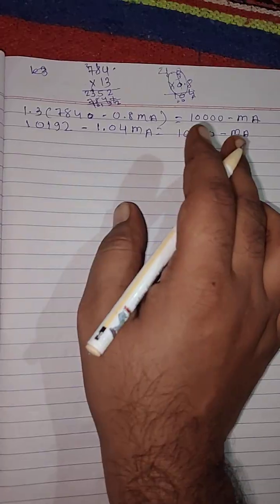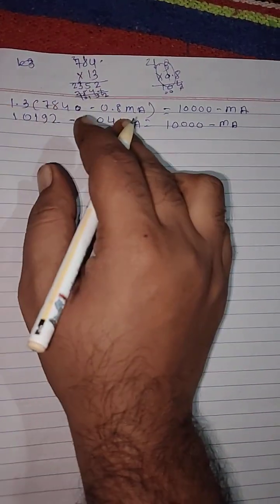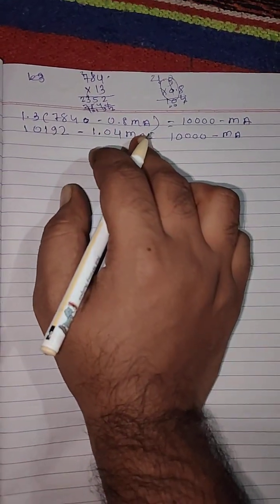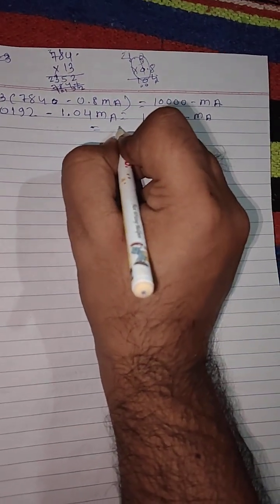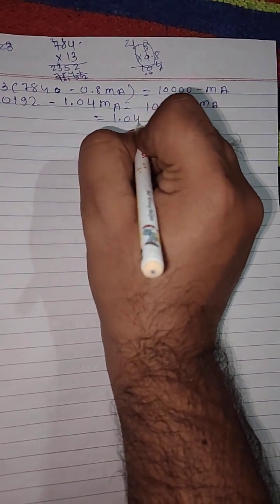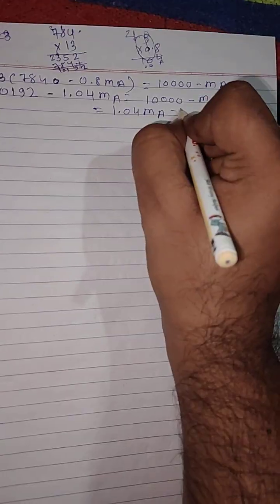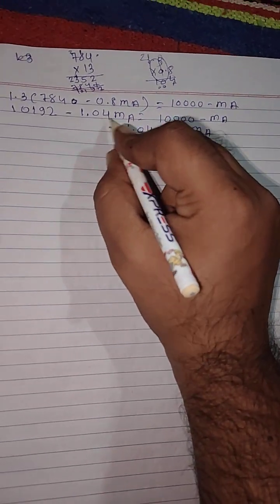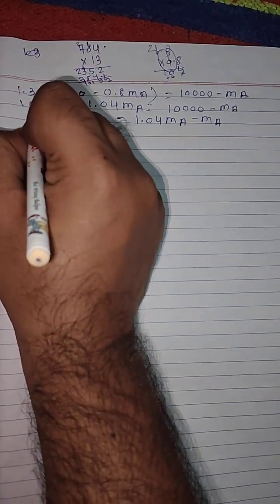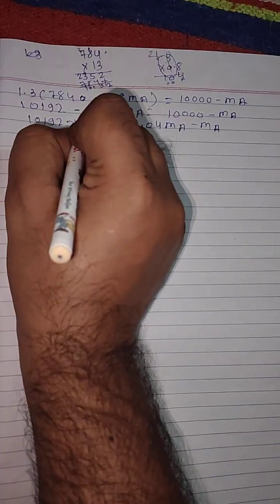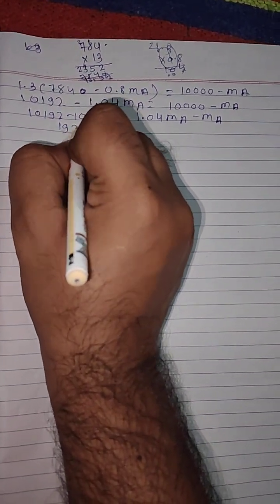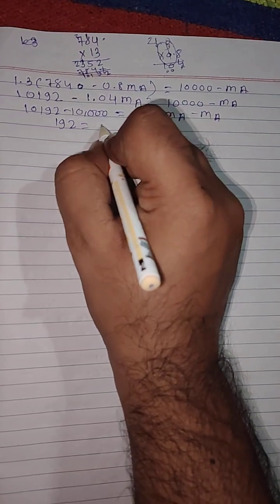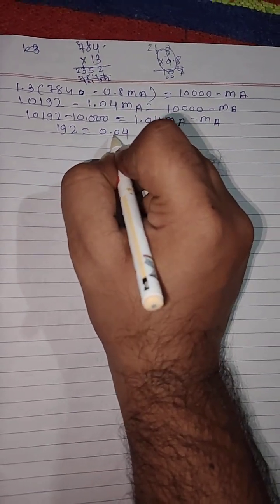Okay, so now we will arrange it, MA on one side and numbers on one side. So here it is minus, so here it will become plus 1.04 MA minus MA. So here it is minus, so here plus, and yet 10,192 minus 10,000. So here it will be 192, and here 0.04.